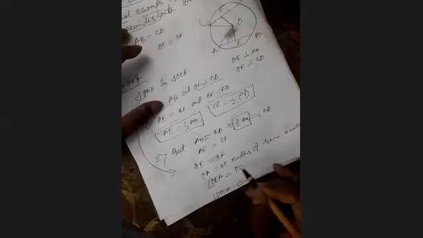Angle OEA equals angle OFC equals one right angle. Why are these two angles equal? Because this angle is a right angle, this angle is also a right angle. So whenever two sides and one angle are equal, then two triangles are congruent to each other.